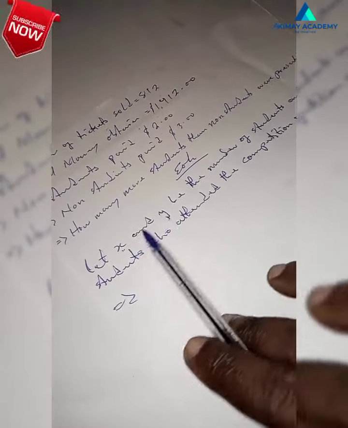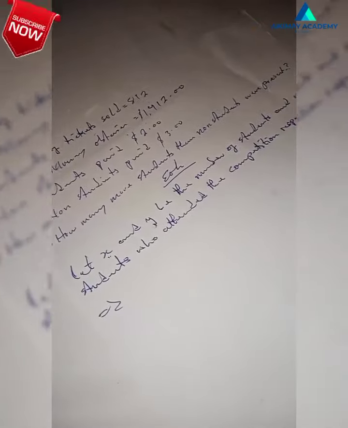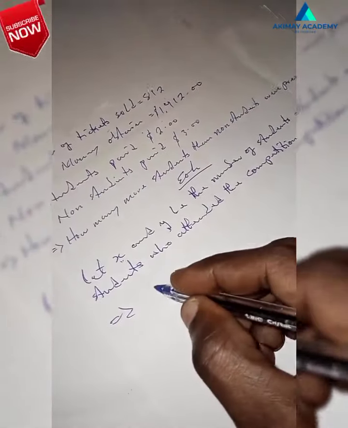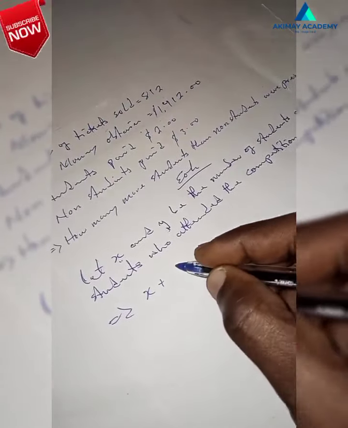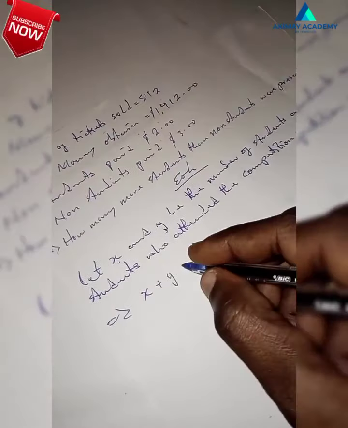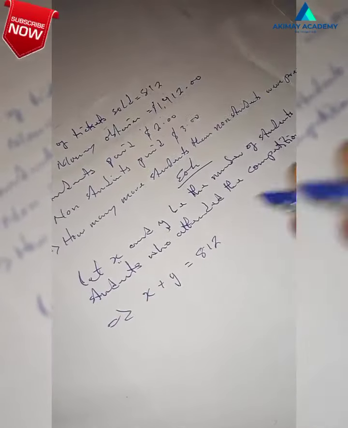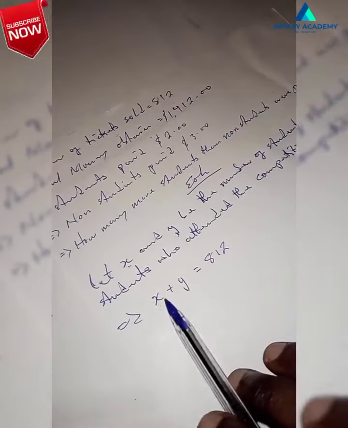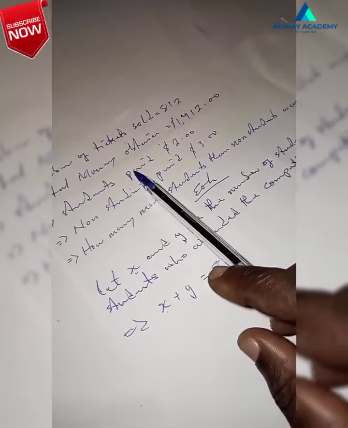So it means that if we add the number of students who attended the competition to the number of non-students who attended the competition, we should get the total tickets, which is 812.